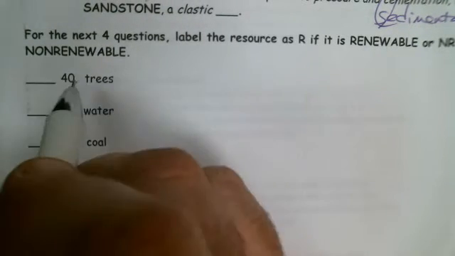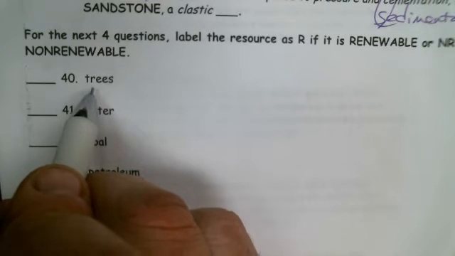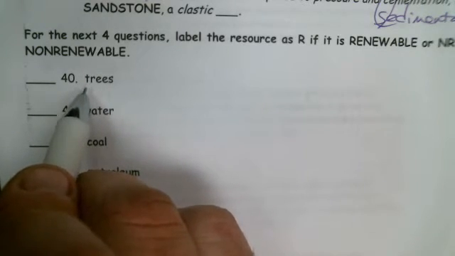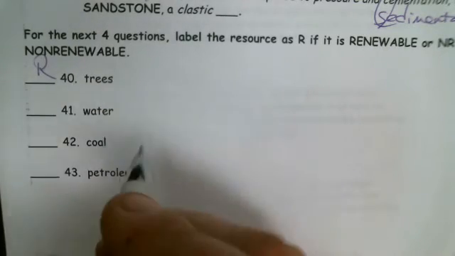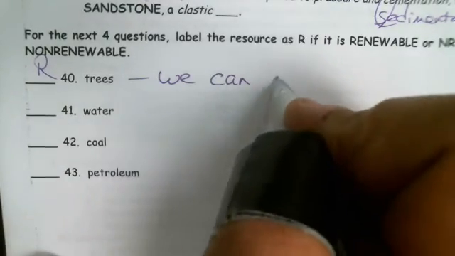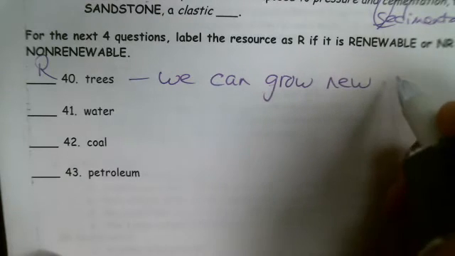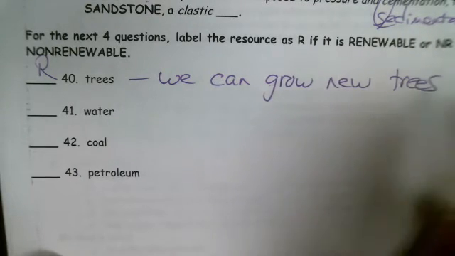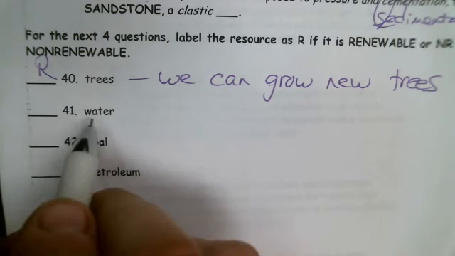So for number 40, if we cut down all the trees in the area, is it possible for sometime in the near future for there to be new trees? And the answer is yes. And so it's going to be renewable. We can grow new trees. And we can do that quickly. And so it counts as renewable.